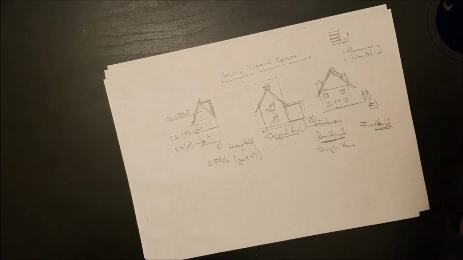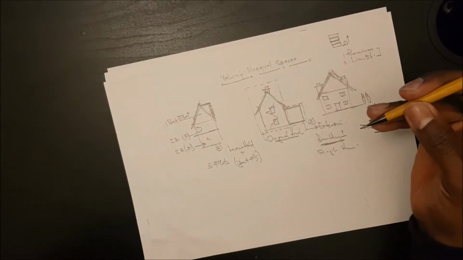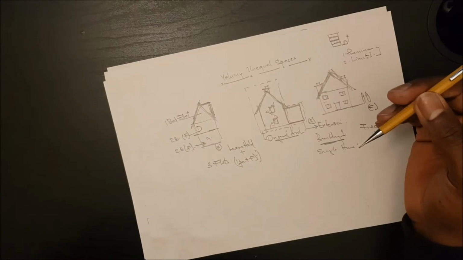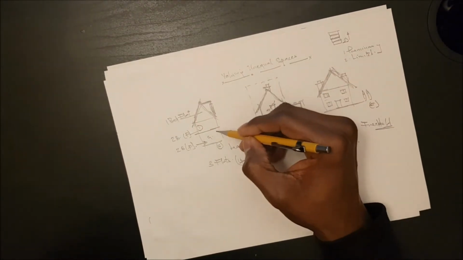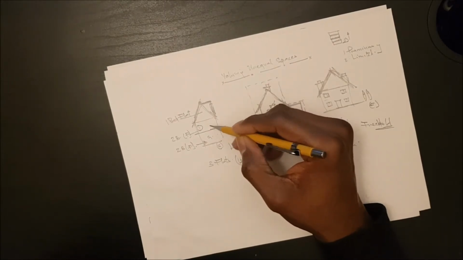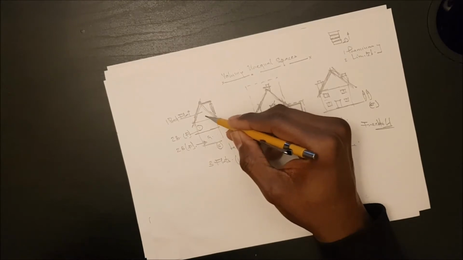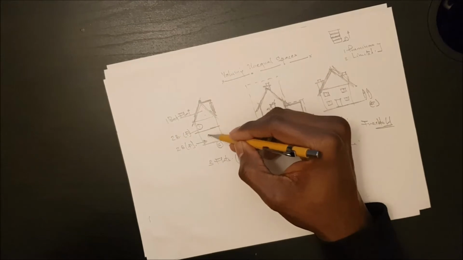But here are 2 different examples. And what I'd like to do today is just give you an overview of how you should value what I call unequal spaces. For this building, looking at the first floor and the ground floor, the loft apartment cannot be of the same value as the lower floors.